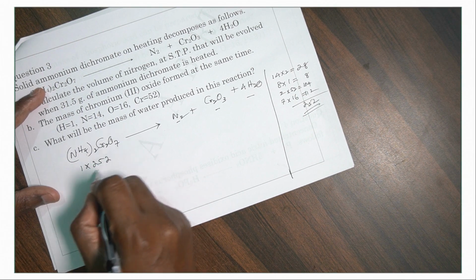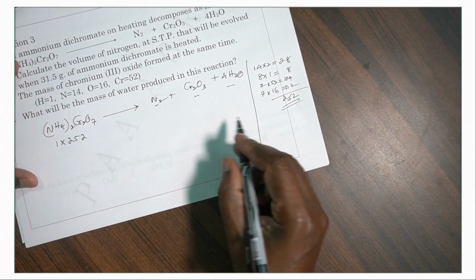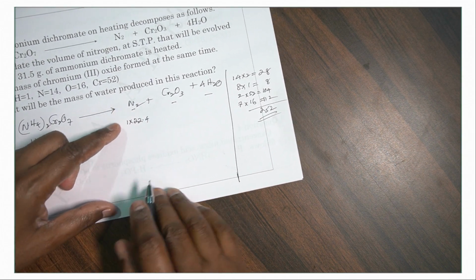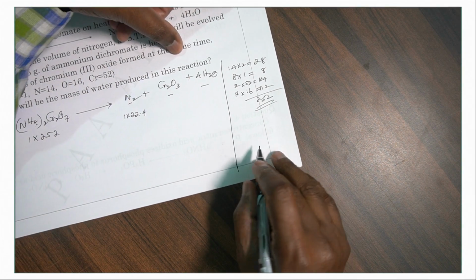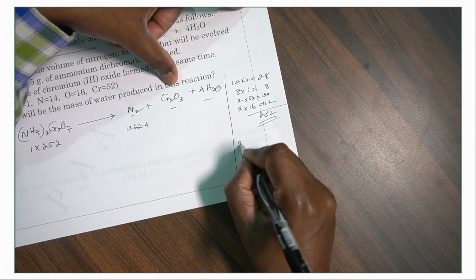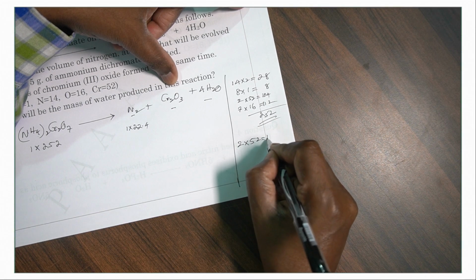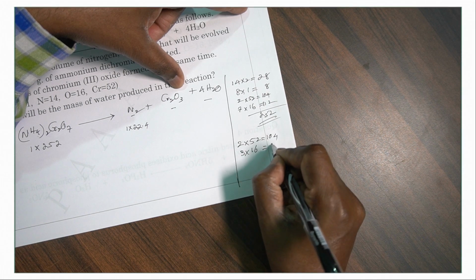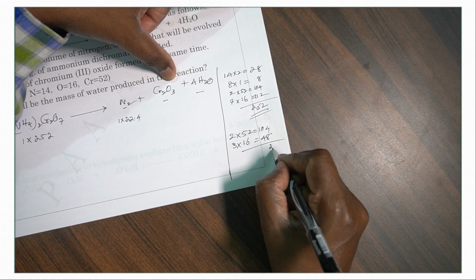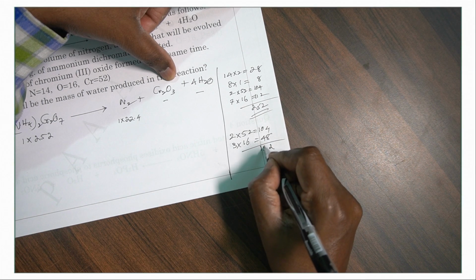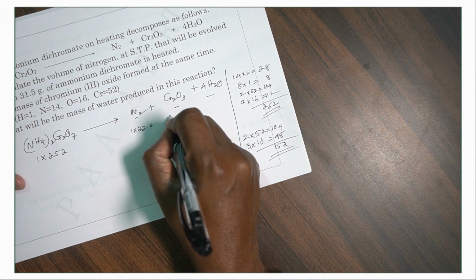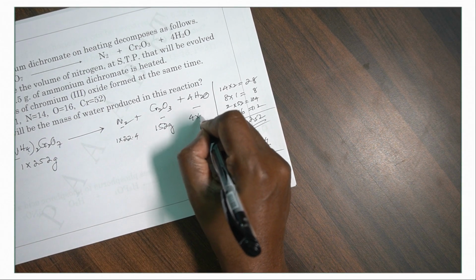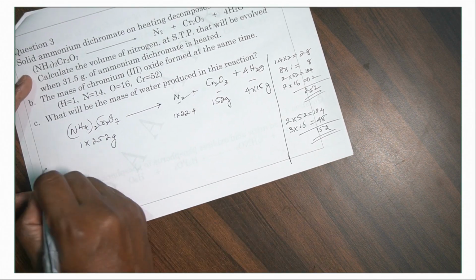This is 1 mole, we know, and so I'm doing directly. This will be 1 into 22.4 liters, the molar volume of 1 mole. Now this is 1 mole of chromic oxide. Chromic oxide, 2 Cr, that is 2 into 52 is equal to 104, and oxygen 3 into 16 is equal to 48. On adding, 152 grams. This will be 4 into 18 grams. So everything is there now, so now we can start.